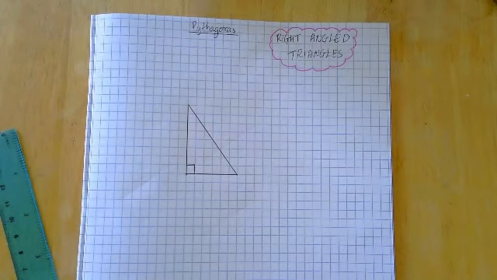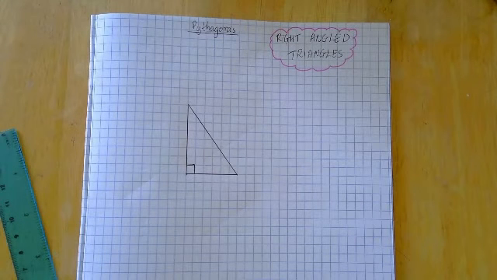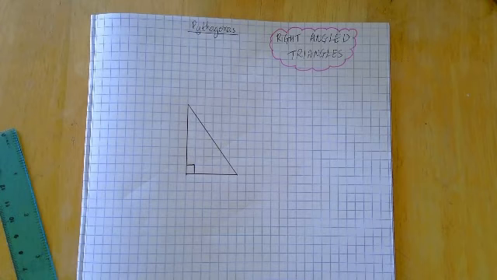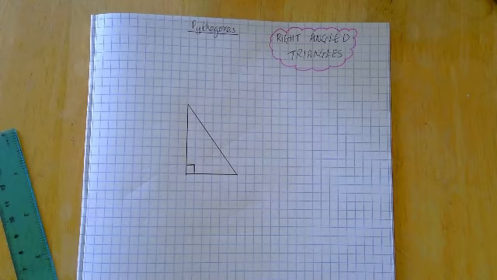triangle. What Pythagoras did was he looked at loads of triangles, and he tried to work out if there was a rule, a connection between the lengths of all the sides. In the end he came up with probably one of the most famous equations in maths, and you'll probably have seen it or heard about it, called Pythagoras' theorem. But it's really simple.